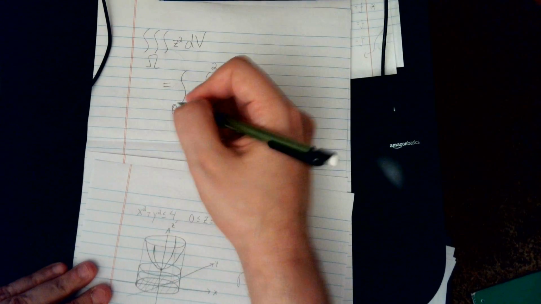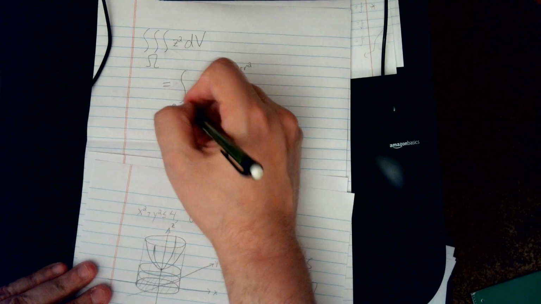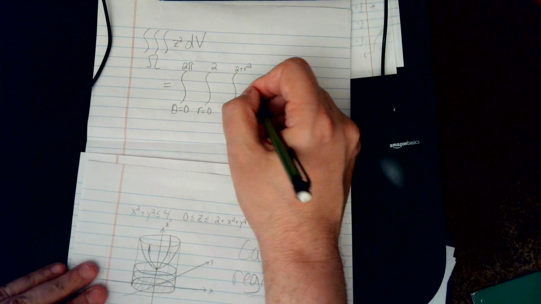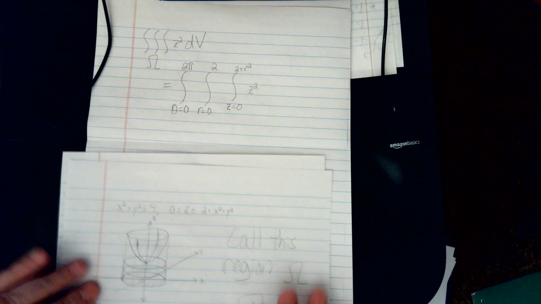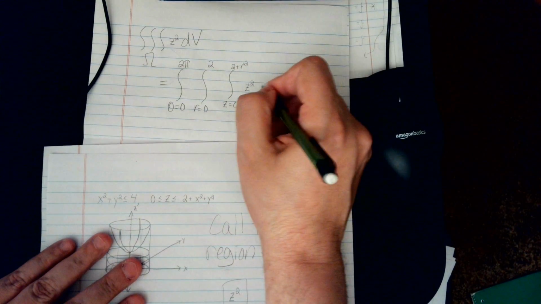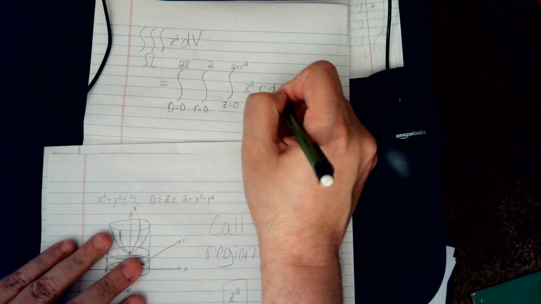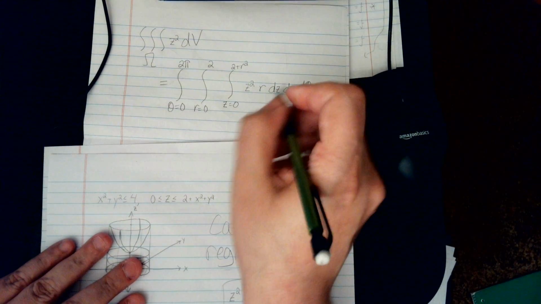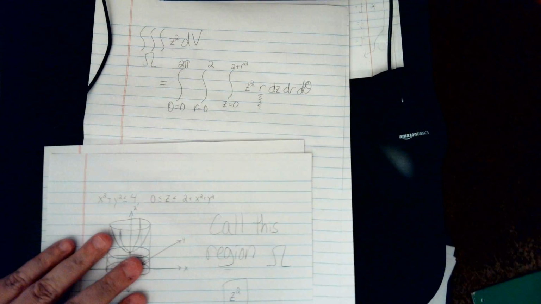Theta goes from 0 to 2 pi. I have z squared in my thing, and I have to say r dz dr d theta. And that is, again, the r I must not forget.